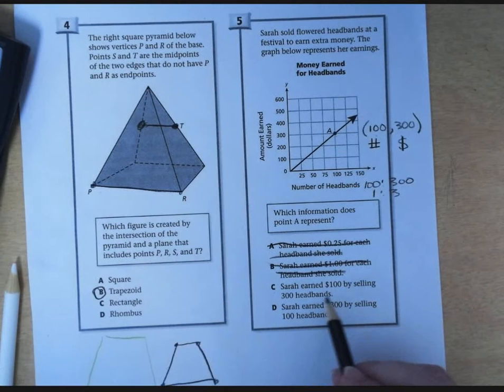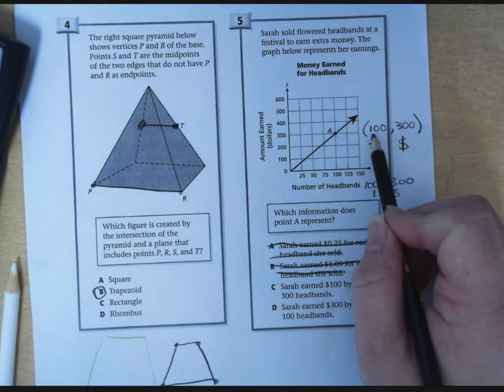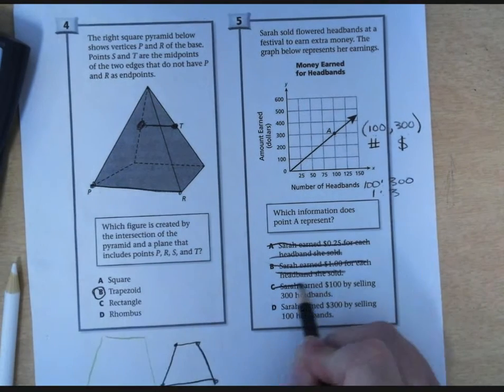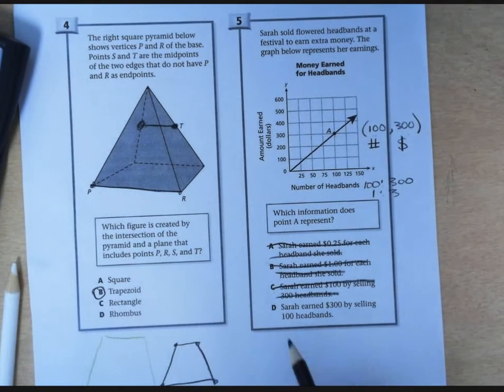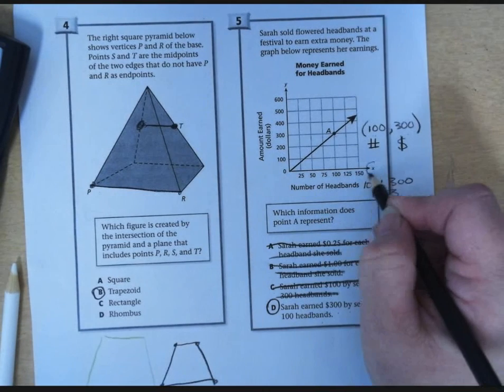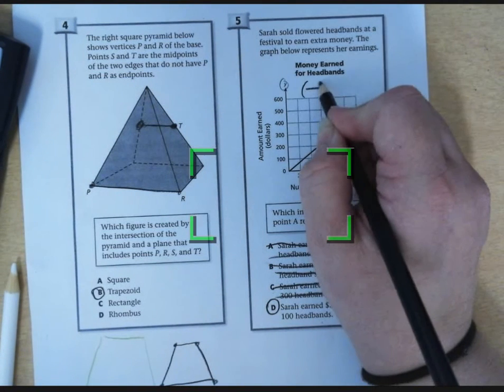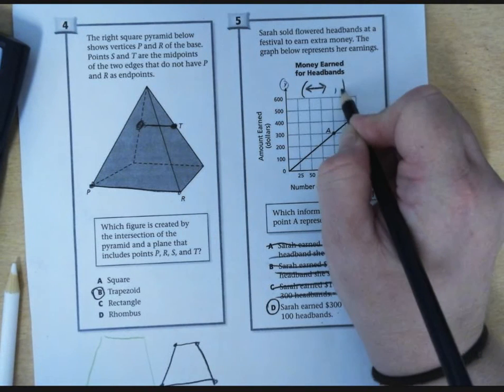Sarah earned $100 by selling 300 headbands. That would mean that this would be backwards, and it would be 300 and 100. So that's not it. So Sarah earned $300 by selling 100 headbands. That one is our answer. Make sure when you're reading a graph, you go across your X first and then your Y. Across and then up and down.